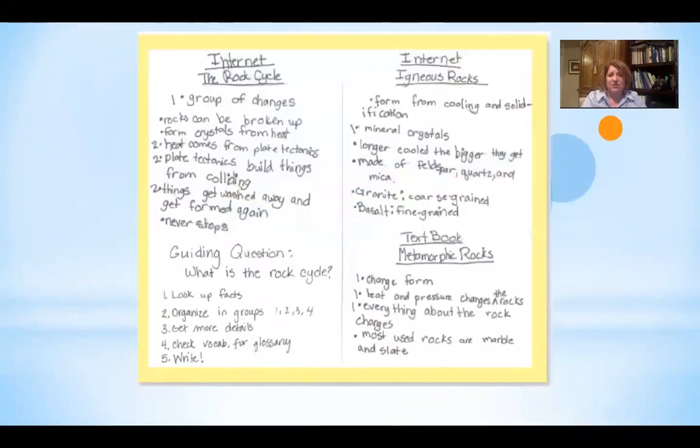So here's a student who was in 6th grade and she was examining rocks. She was doing a report on rocks. So she started with those guiding questions that are on the bottom. Do you see those down there on the left-hand side? Her guiding question was, what is the rock cycle? They had read something about the rock cycle in their science text, but she wanted to know more about that.